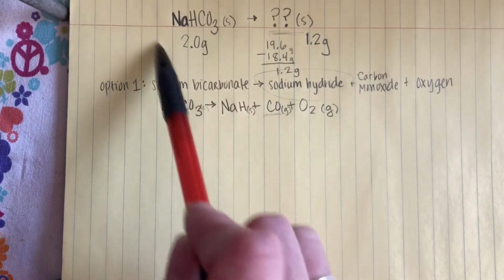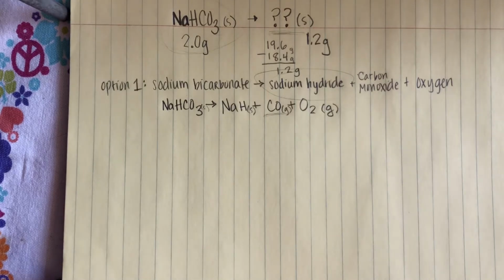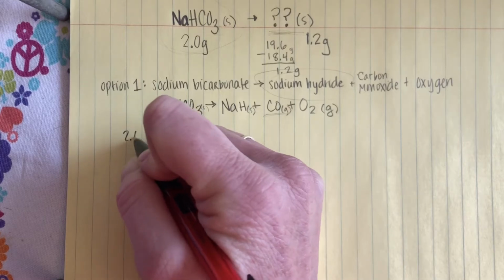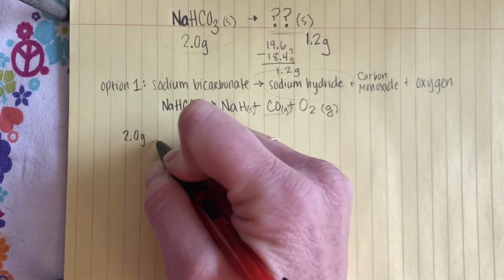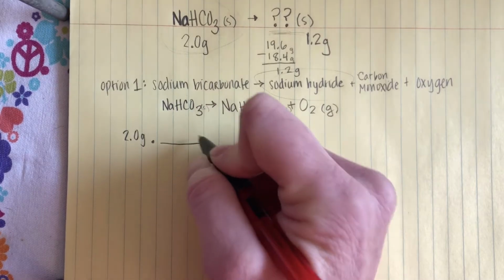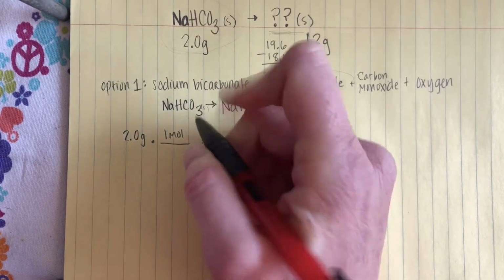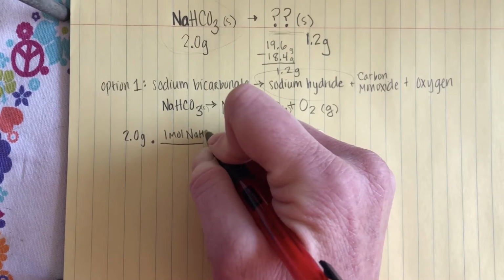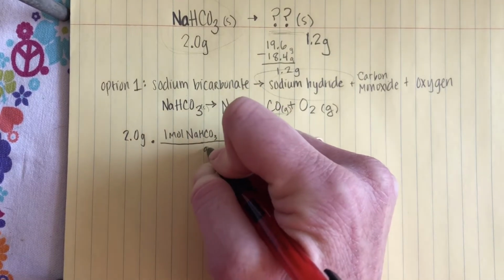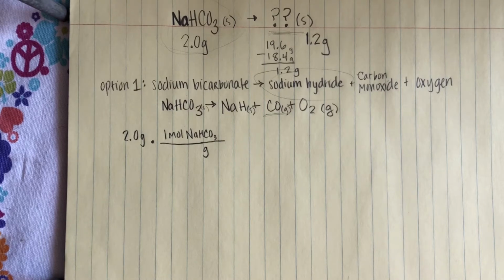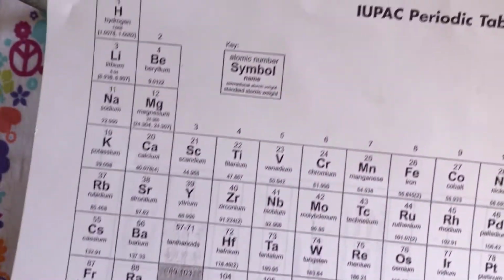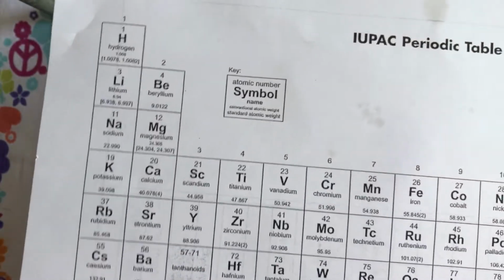So starting out, we know we started with 2 grams of sodium bicarbonate, and we want to figure out how many moles that is. So let's take our 2 grams of sodium bicarbonate and figure out how many moles that is. To do that, remember, we want to multiply by a conversion factor. So how many grams is 1 mole of sodium bicarbonate? Now would be a great time to grab your periodic table so we can figure out the molar mass of sodium bicarbonate.